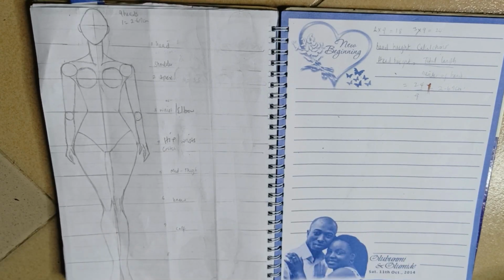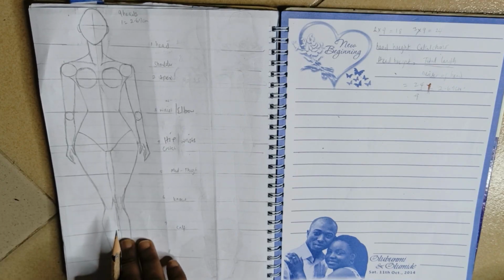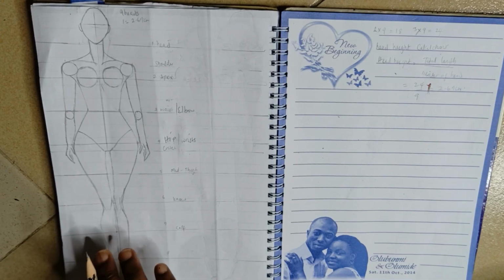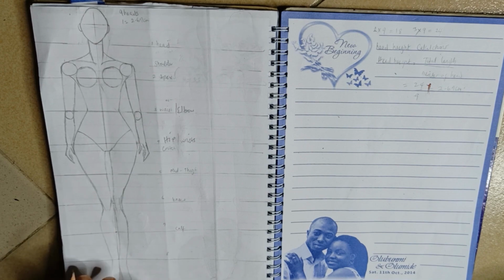As you are seeing on your screen right now, this is a fashion cookie, the template that you use to bring out your ideas to life. On this cookie, I can sketch a dress design on it. Those ideas that you have in your head, you can bring them to life. The step to bring them to life is learning how to draw a fashion cookie. So in this tutorial, I'll be teaching you the method, the techniques on how you are going to achieve this.